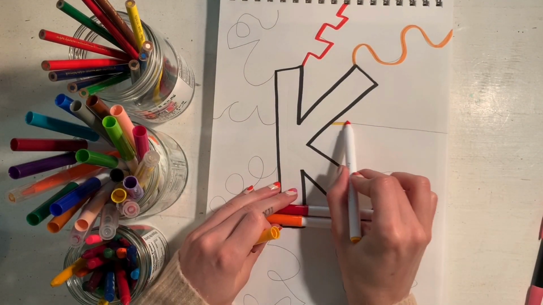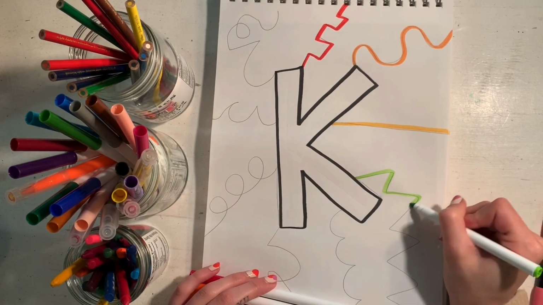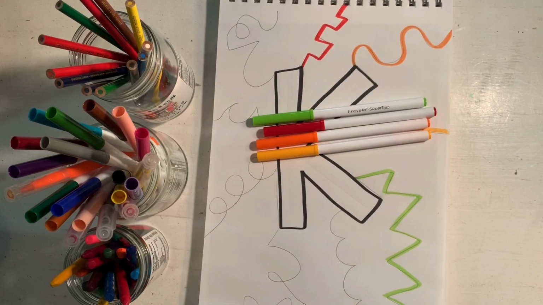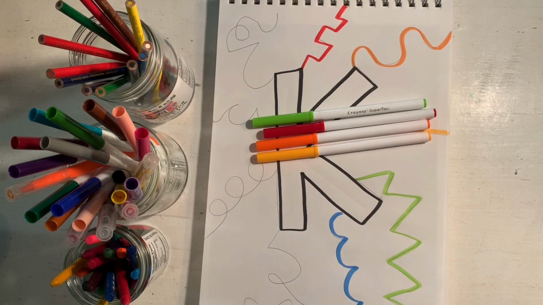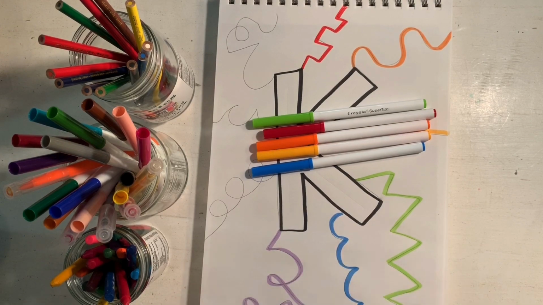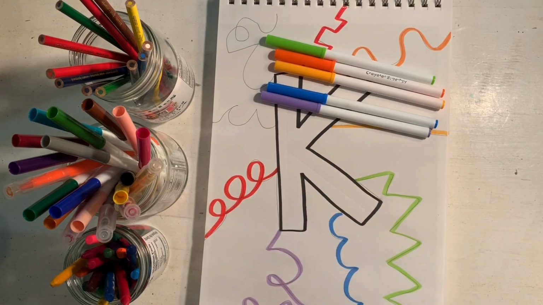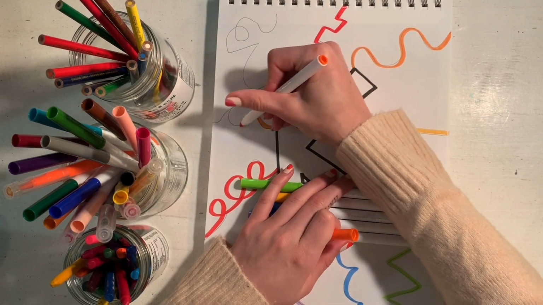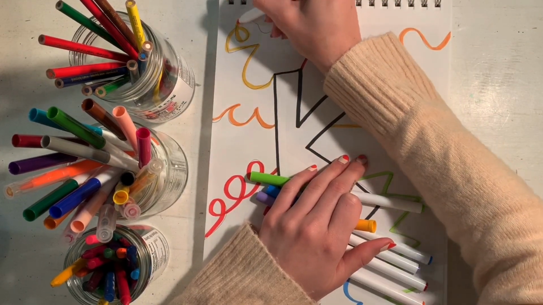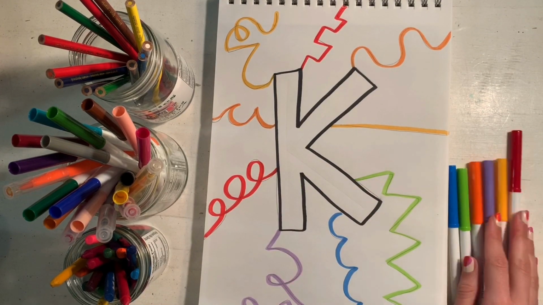I am tracing all my different lines in rainbow order. Do you remember the order of the rainbow? Red, orange, yellow, green. What comes after green? Blue, and then purple. Once you get to purple, you can restart in rainbow order and move on to red, then orange, yellow, green, blue, and purple until all your lines are traced in rainbow order. Make sure that you're going slow and taking your time and tracing those lines as nice and neat as you can.